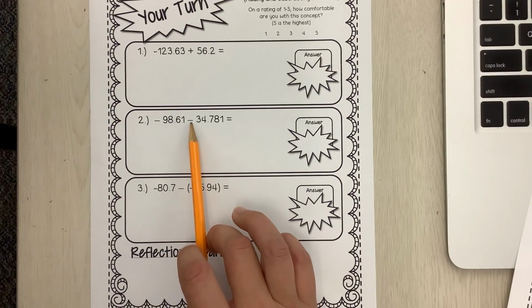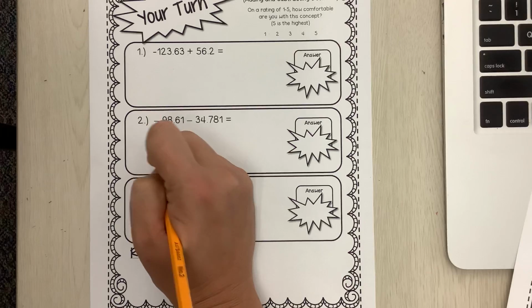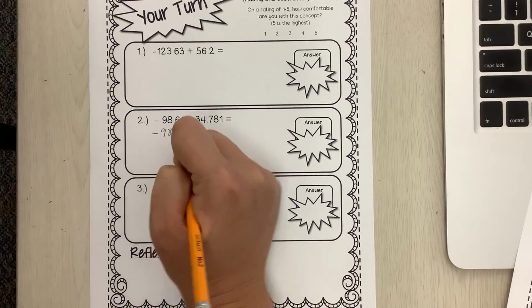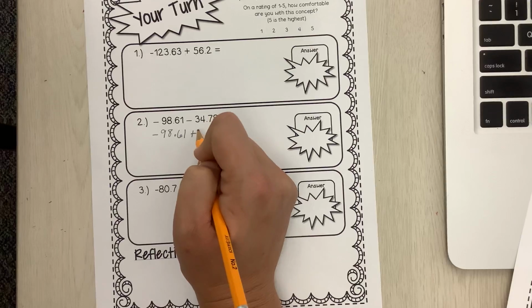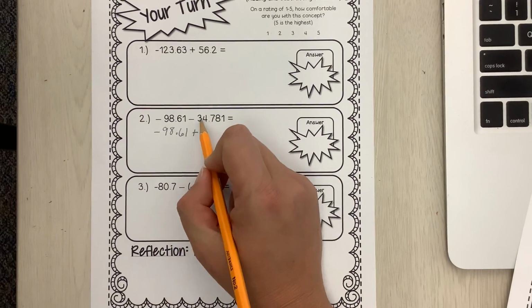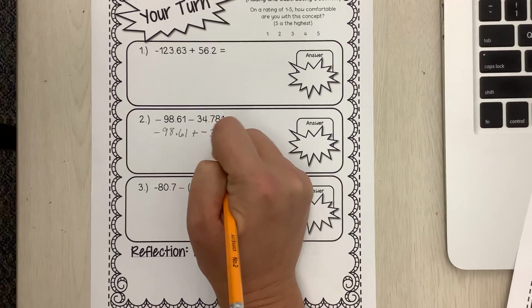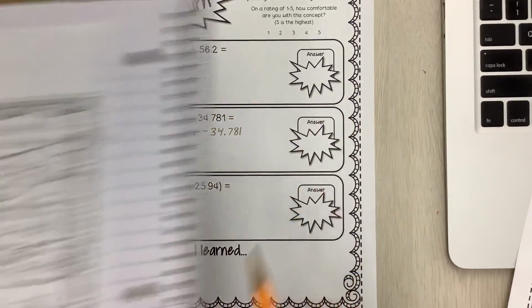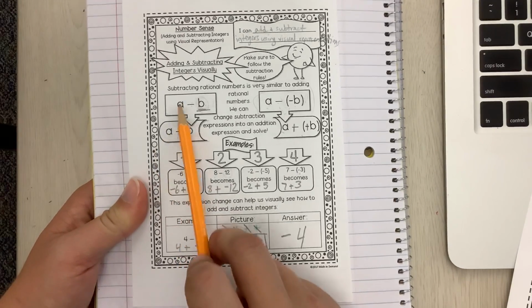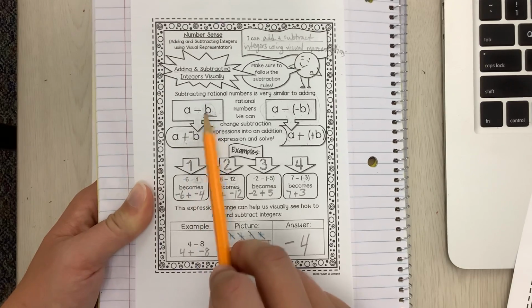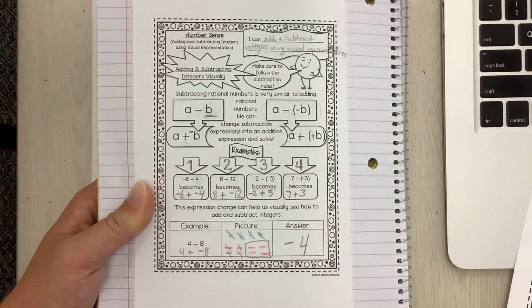The first one, A, stays the same. We then change it to addition, but because we're changing it to addition, B has to become a negative. And again, I'm going to show you this page here. A stays the same. We change to addition, which means B has to change to a negative B.